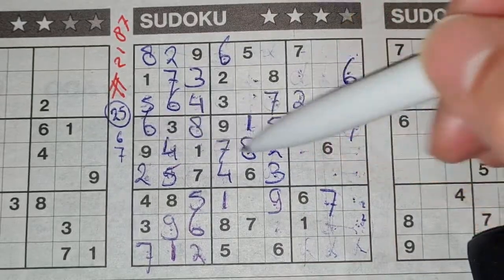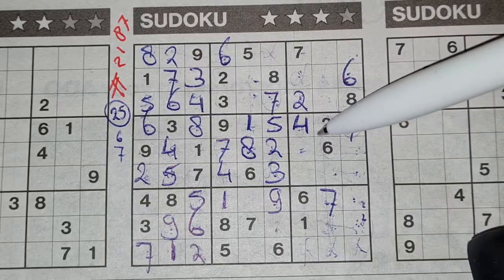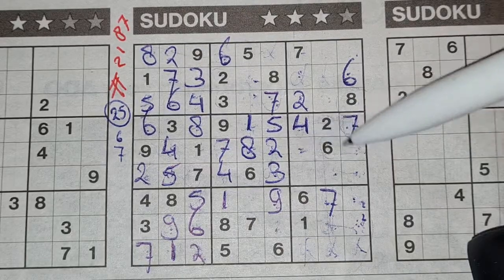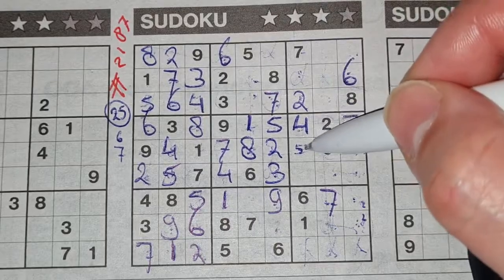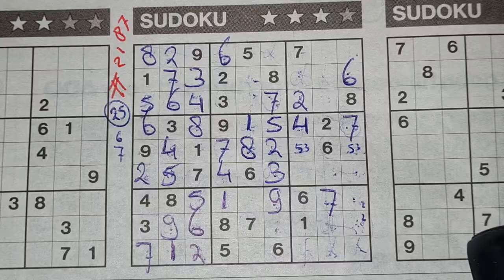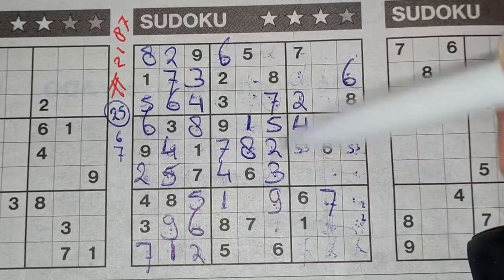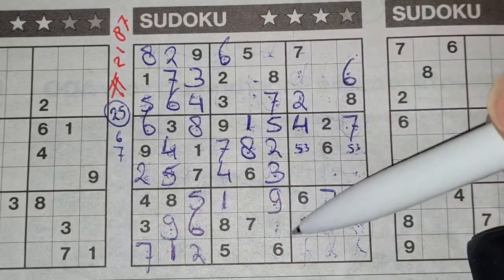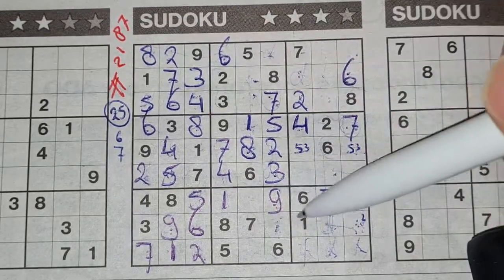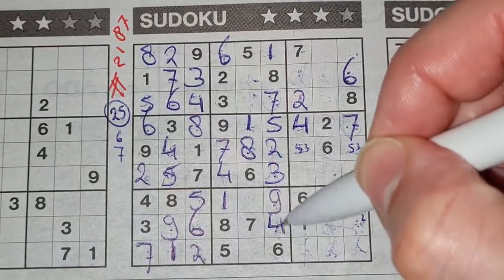2 numbers left in this row for the numbers 5 and 3. Let me mark those 2 boxes. I cannot fill this yet. Need to wait. How about these 2 boxes? The 1 and the 4 are missing. We see here 1, no 1 there. 1 should be here, and the 4 goes there.